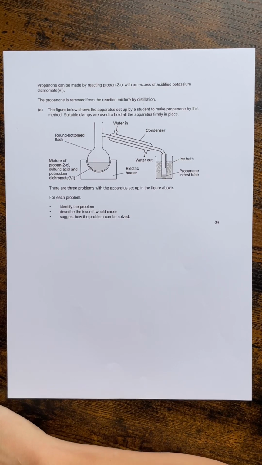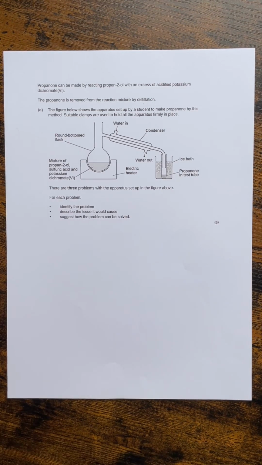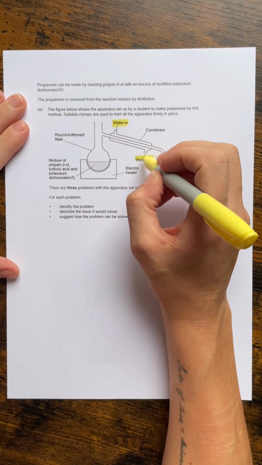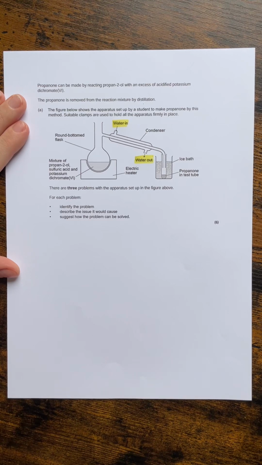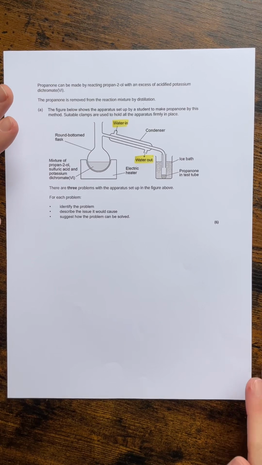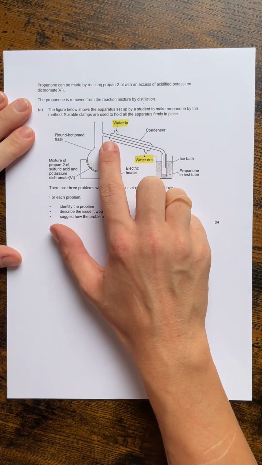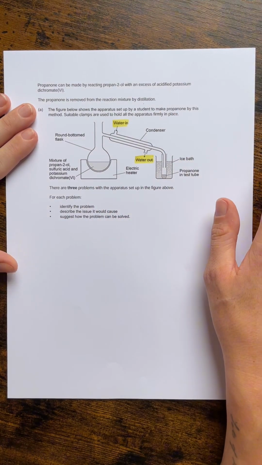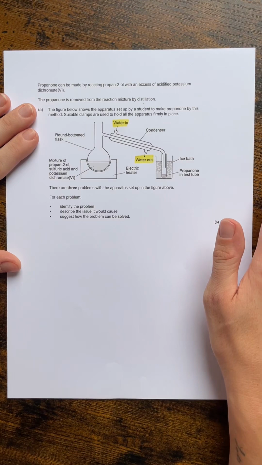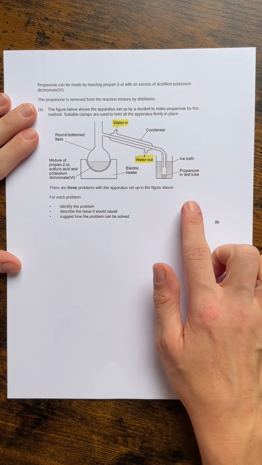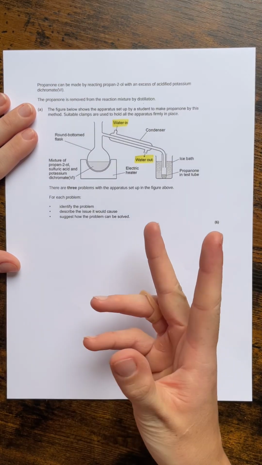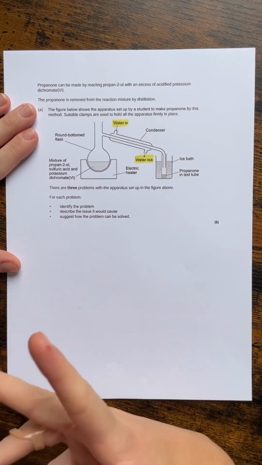So you might be able to spot some things that are immediately wrong with this. And again, a really common one is that they have put the water in and out of the condenser the wrong way round. Now, in terms of the water in and water out, the water in should always go at the bottom and the water out at the top. And that's for two reasons. One, if the supply of water got shut off and the water was going in the top and out the bottom, it would all drain out of the condenser as soon as the tap was turned off, and then obviously your condenser wouldn't be efficient anymore.